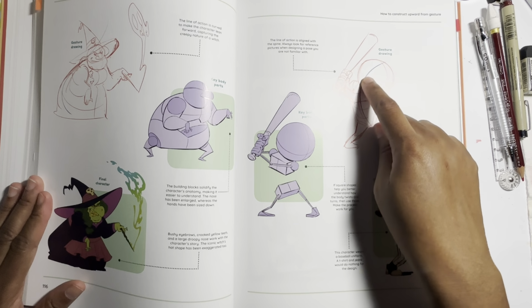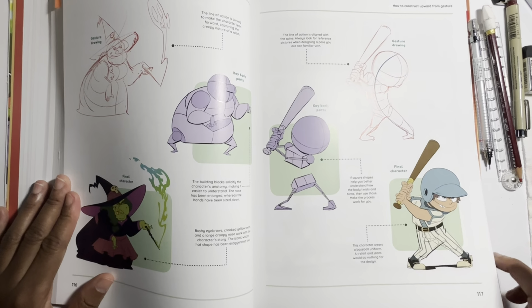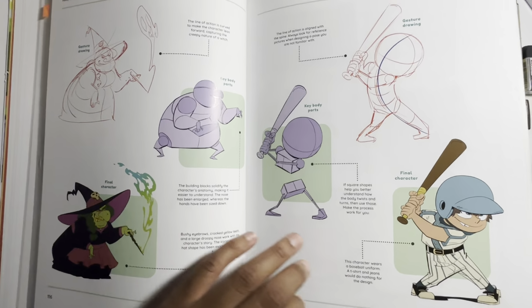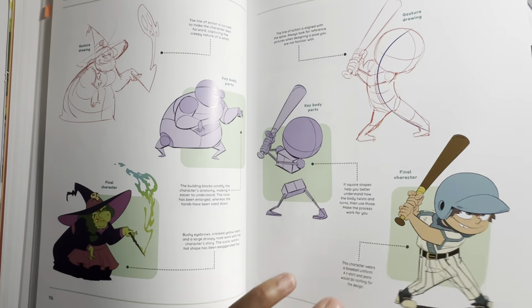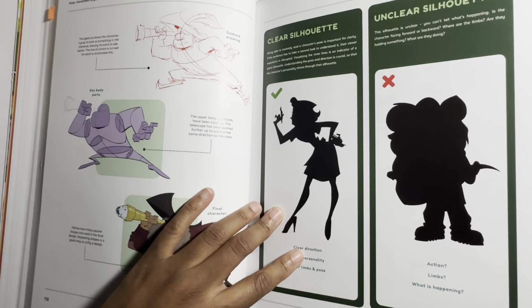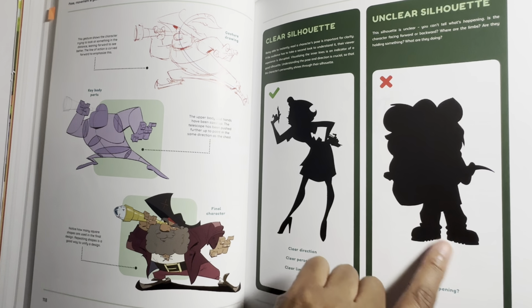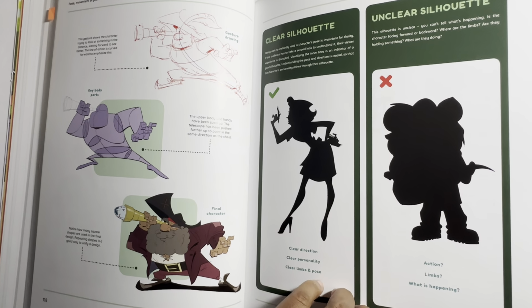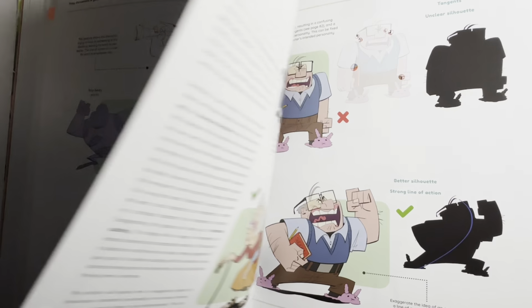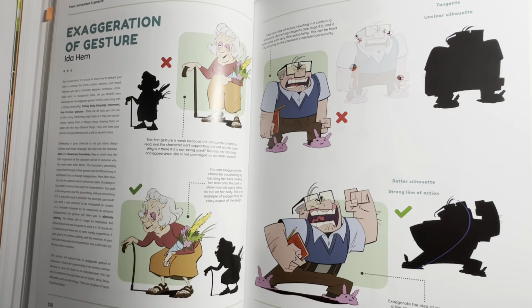And it shows you the line of gesture too, if you can see that without... there we go. I'll just hold it up so there's no glare. And then bring it down a bit. Okay. So then it talks about making sure you have a clear silhouette so people can tell what's going on. So you should be able to tell what's going on in the silhouette.